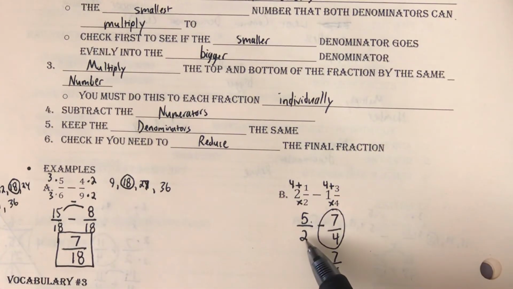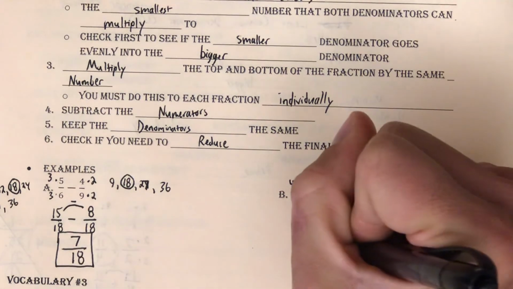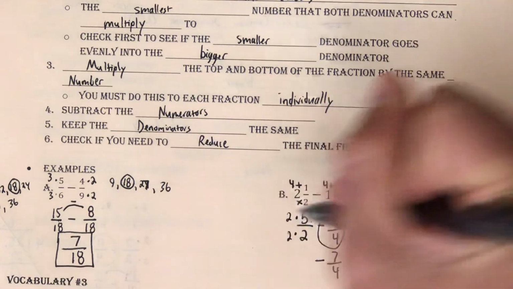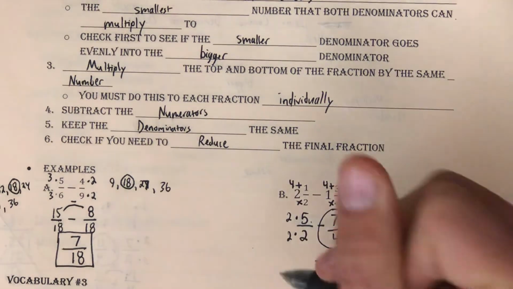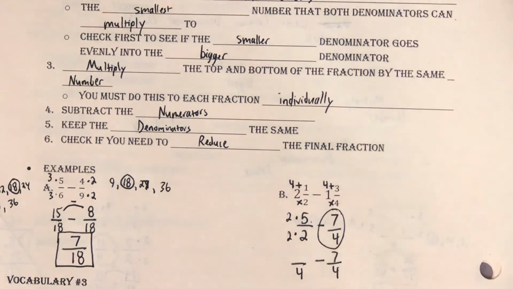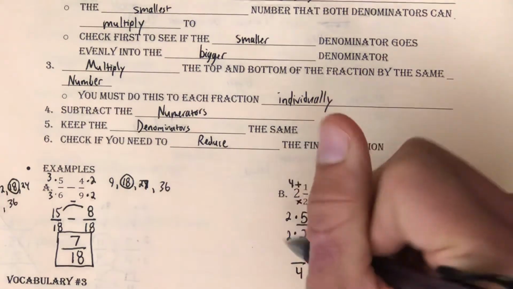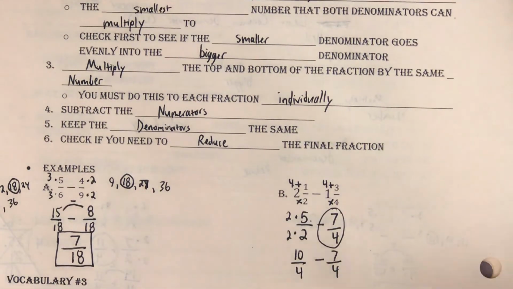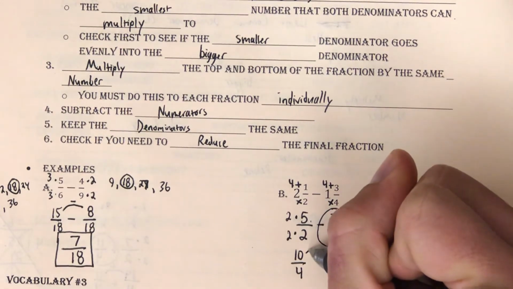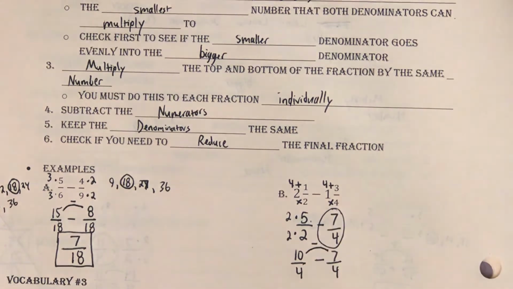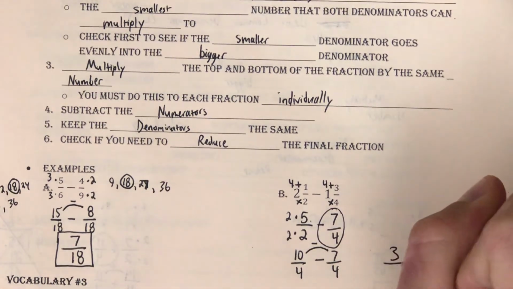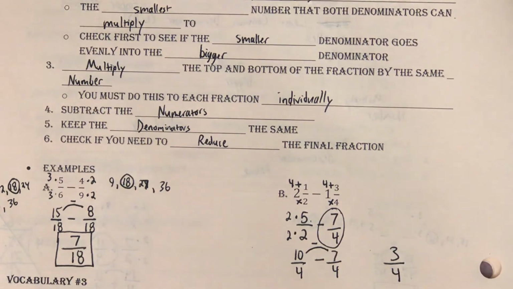Well, what do I multiply 2 by to get to 4? Well, I multiply that by 2, which means I also have to multiply the top by 2. So my denominator is 4. 2 times 5 is 10, so my numerator is 10. And so now I've got denominators that are the same, so I can do my subtraction. So subtract the numerators. 10 minus 7 is 3. And then the denominator stays the same, so I've got 3 over 4.